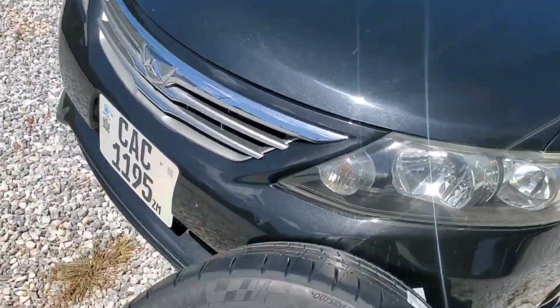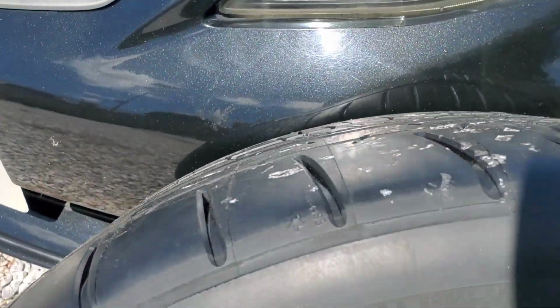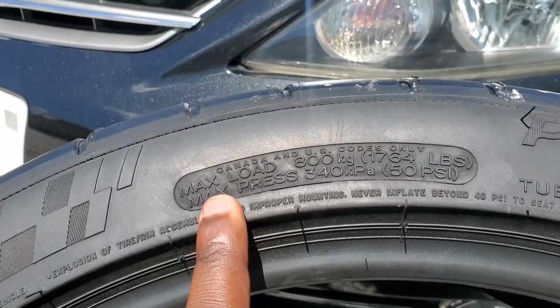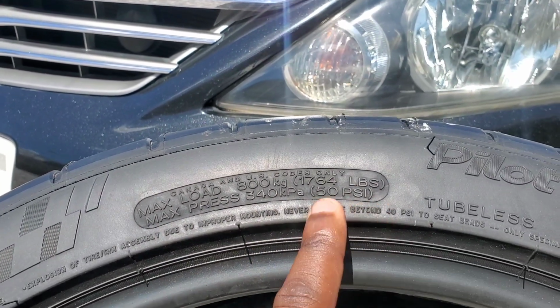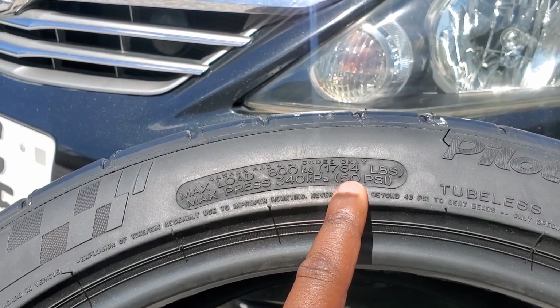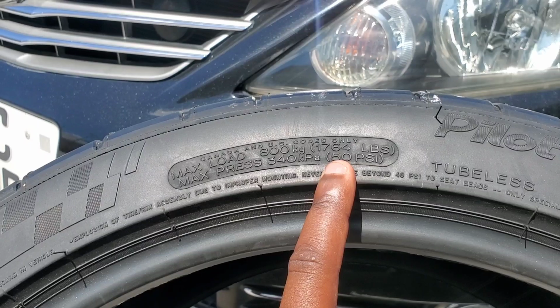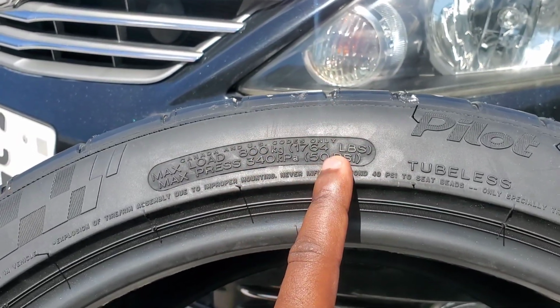But take a look at this. Let me just rotate this tire right here. All right, so you have this max press figure right here, which is 340 kPa or 50 psi for this tire. But the problem is, if you just go ahead and put 50 psi in this tire, it doesn't allow for the expansion of the air that you're putting in here.